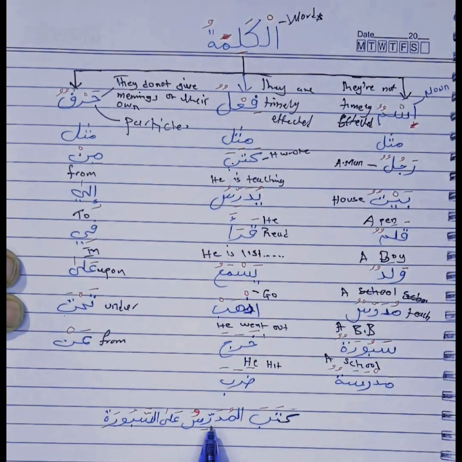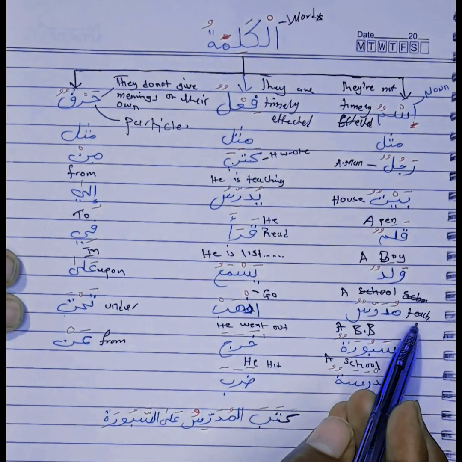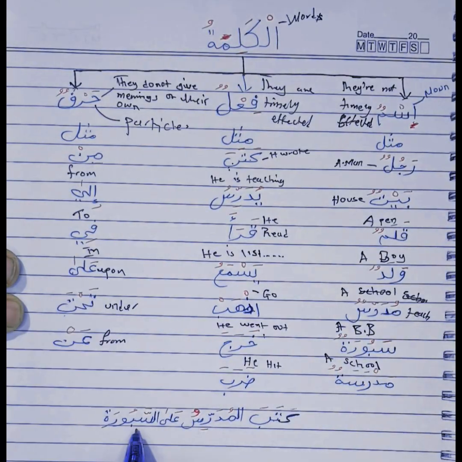Kataba al-mudarrisu ala sabburah. Kataba, he wrote. Mudarris, teacher. Ala, upon. Sabburah, blackboard. So the teacher wrote on the blackboard.